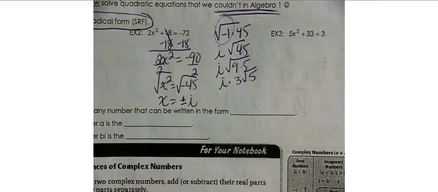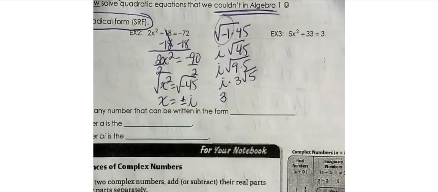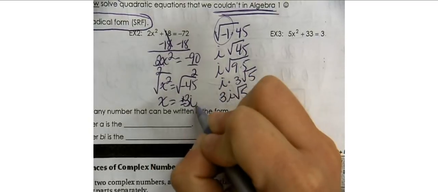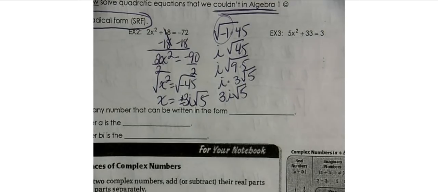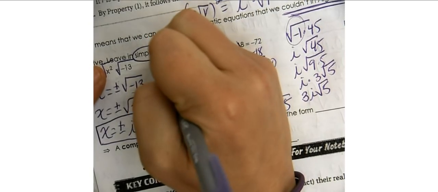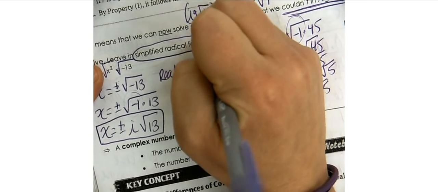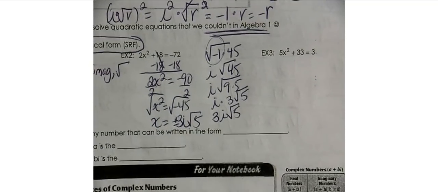The way that we really write it is we always put our real part first, then imaginary, then our root. So our answer is going to be 3i times the square root of 5. Like I said, it's going to be real, imaginary, then your root. Maybe I should write that down. Whenever we write out these numbers, it's going to be real, then imaginary, then your root. That's the order in which we always write our numbers. So our answer is going to be plus or minus 3i times the square root of 5, and that is our answer.